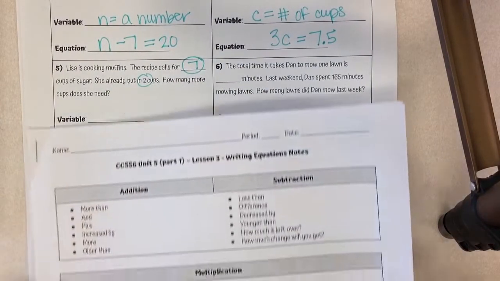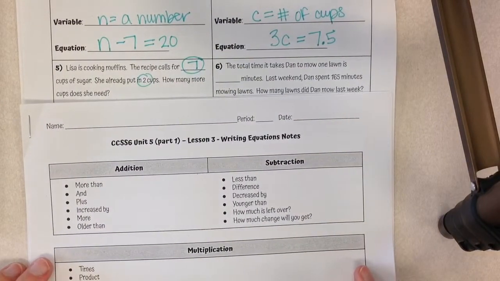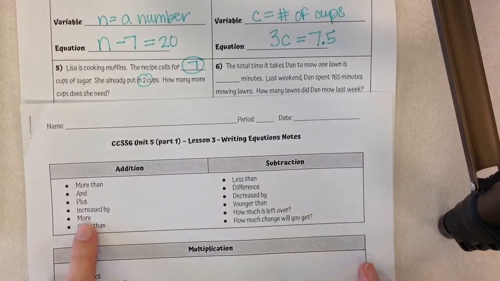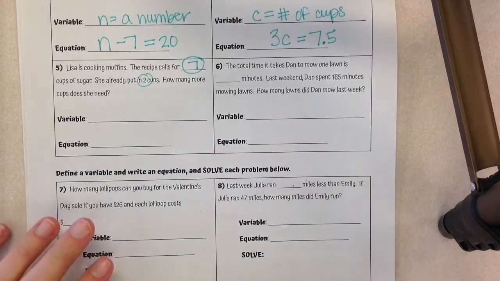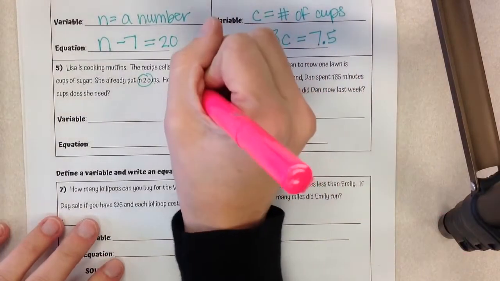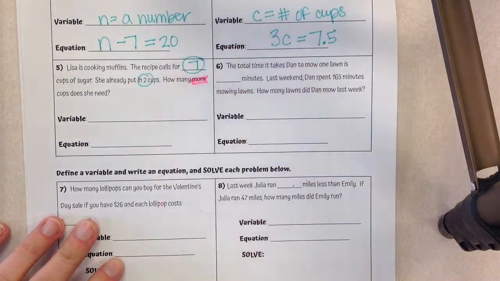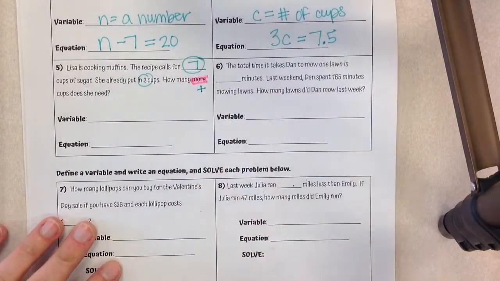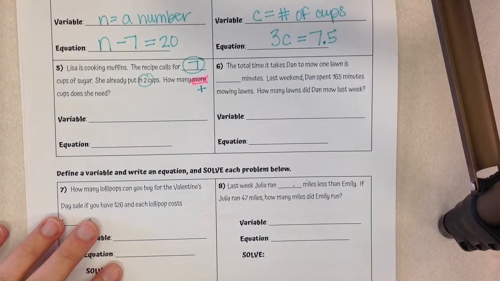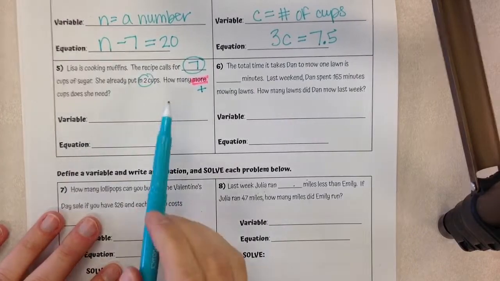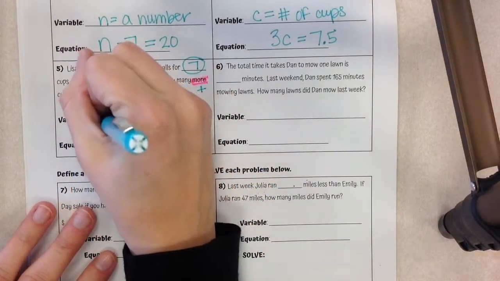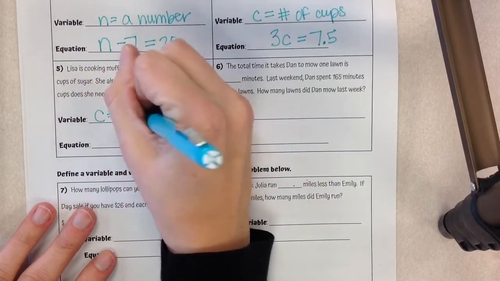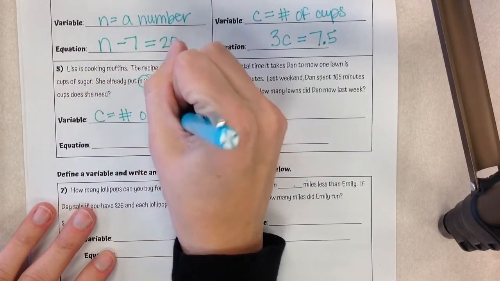What word tells us the operation? I see the word more, which tells me addition. So I'm going to highlight the word more. I'm going to put a plus sign. And then again, we've got a word problem here. What is the unknown? I'm going to look for the question. How many more cups does she need? So again, we're looking for the number of cups.